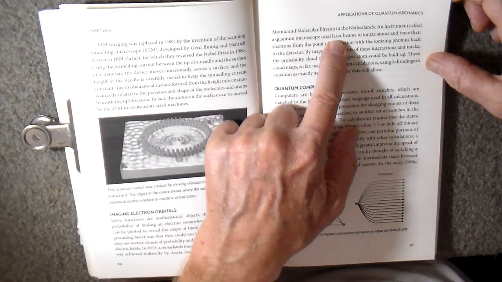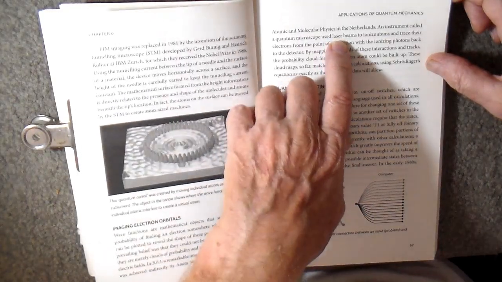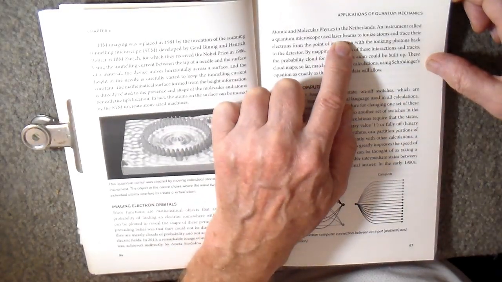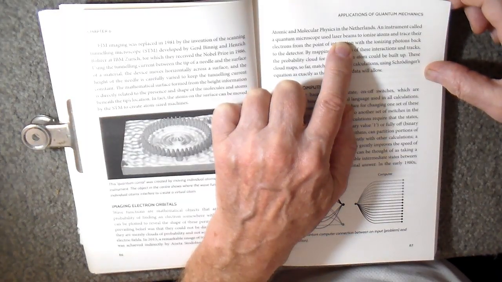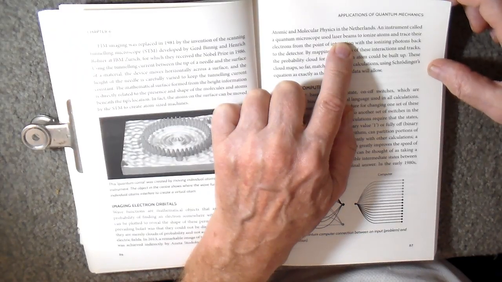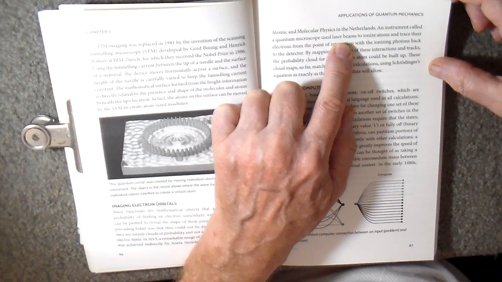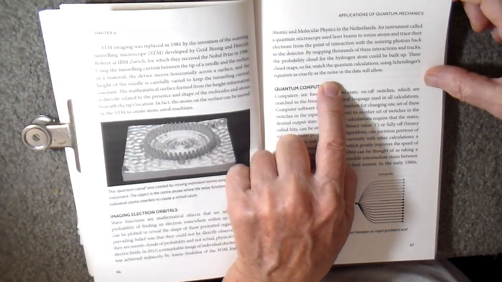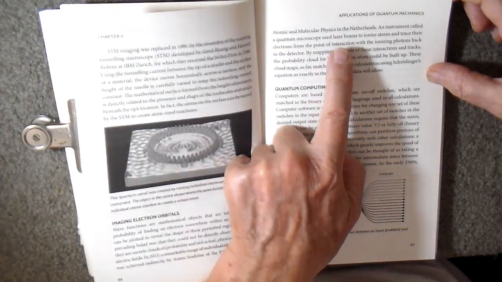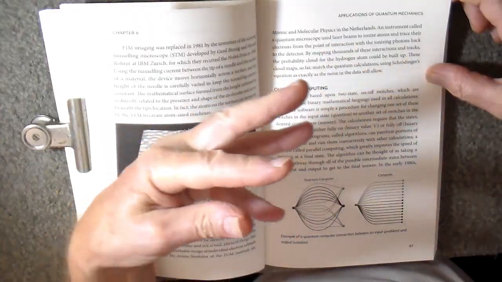The laser is, I think, a very narrow, very specific wavelength. It almost sounds like the optical setup for diffraction. Viewing the electron orbitals with a photon beam.